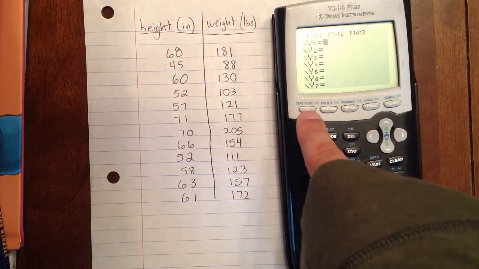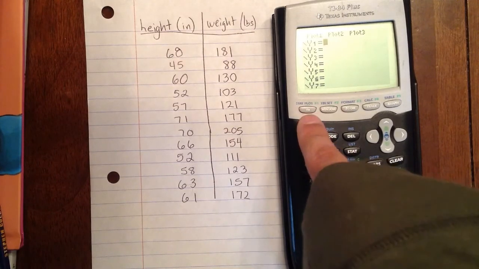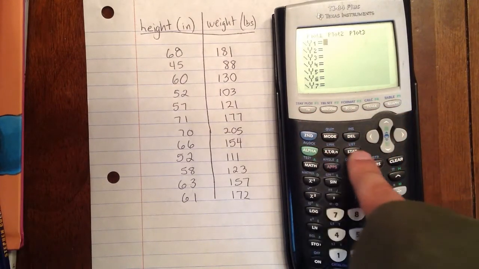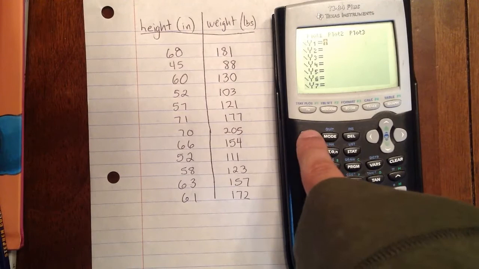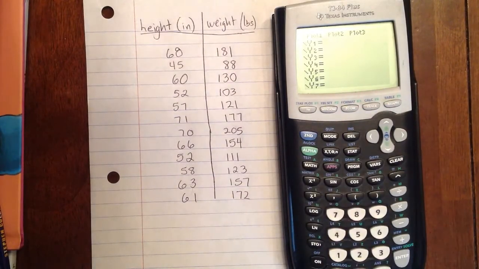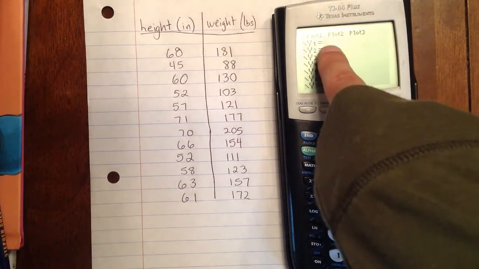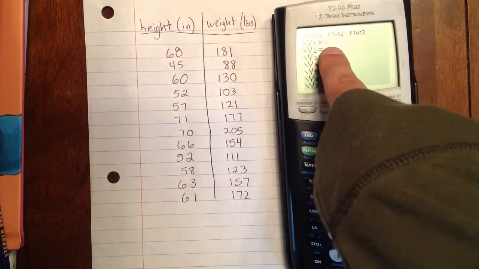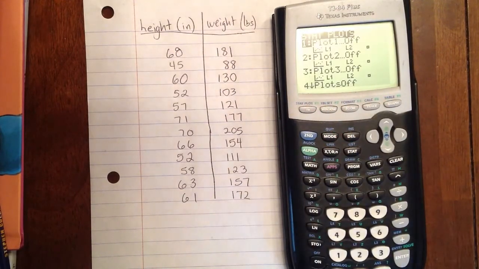We want the stat plot menu, and you notice the stat plot is the same button, but it's blue. And you'll notice almost all the buttons on your calculator have a blue function above them. To get to that, you hit second, and now all the buttons turn into those blue buttons instead. So when I hit second first, you'll notice the cursor, sometimes up here, will have a little arrow like this pointing up. And now if you hit it, it goes into the blue button, which in this case was the stat plot.